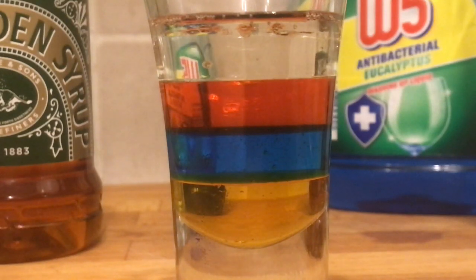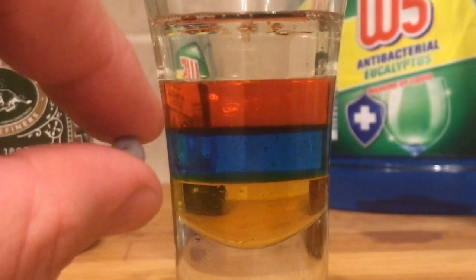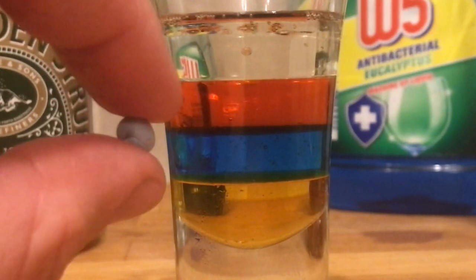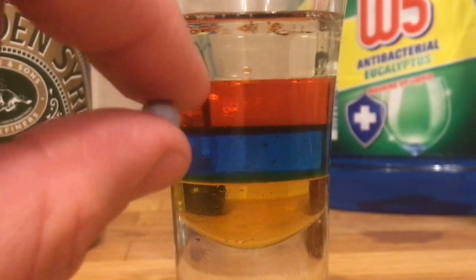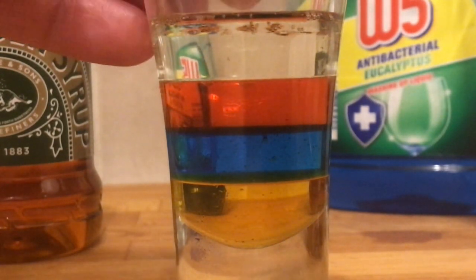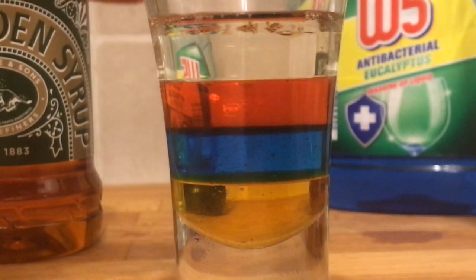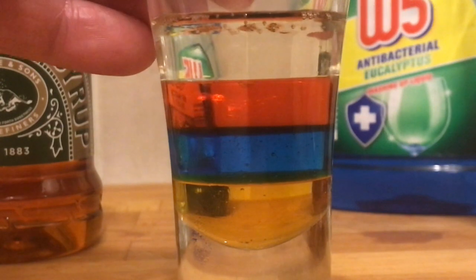Now you might remember that at the start of this video I said that I had a little ball of blue tack, and that's to show you one thing with this as well. If I take this blue tack, I'm going to drop it into the top. I want you to see how it moves through these different liquids. So it's going to go through the oil, then through the red water, then through the washing up liquid, then through the golden syrup, and that'll tell us something about density as well. Have a watch.